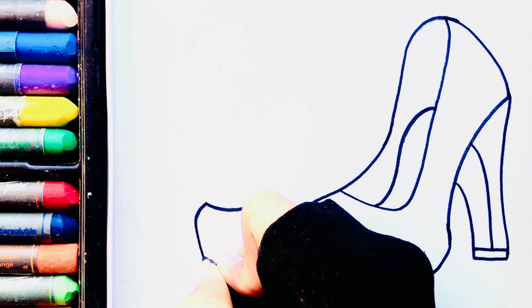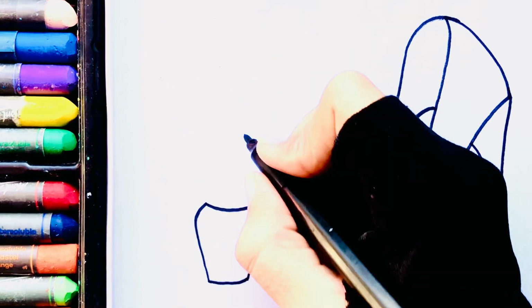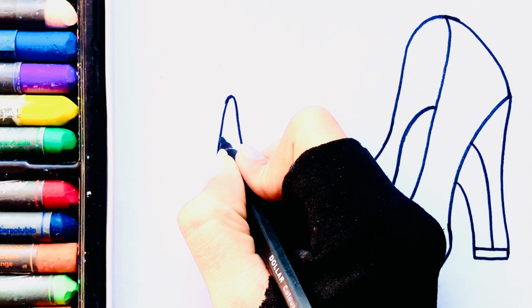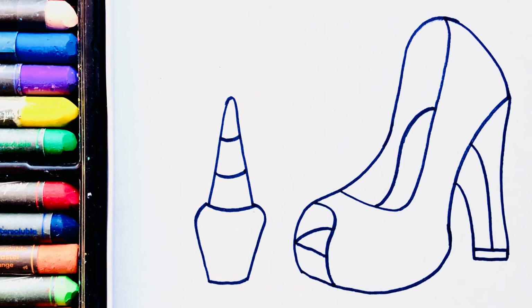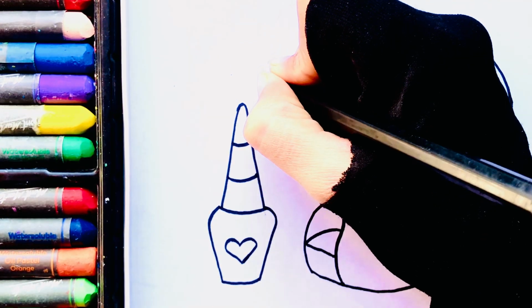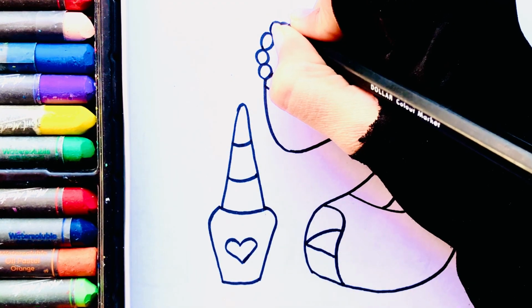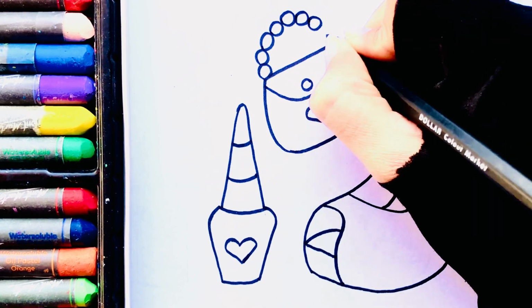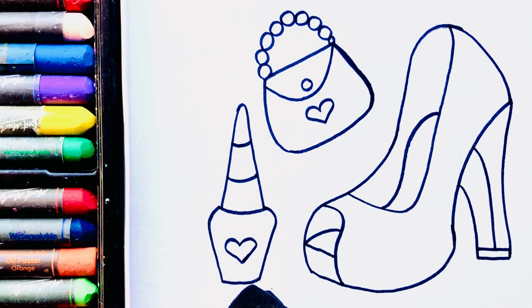Now I draw the nail polish. Now I draw the handbag. And last I draw the lipstick.